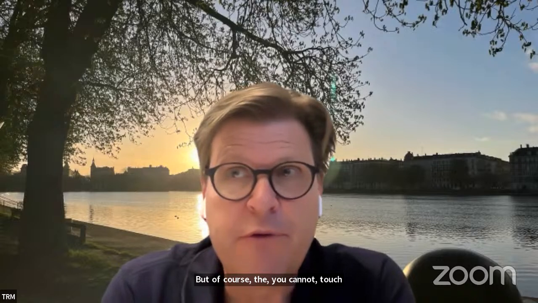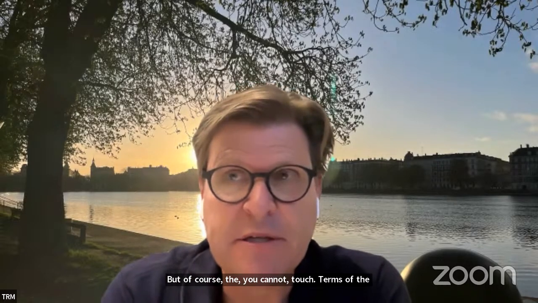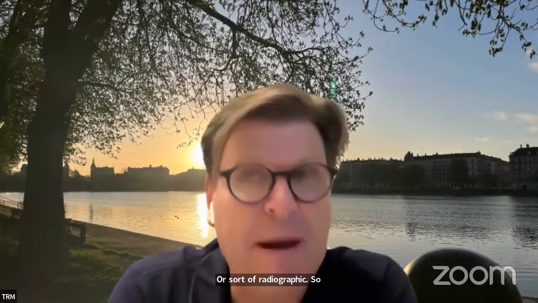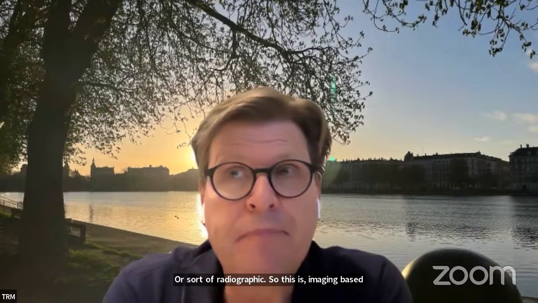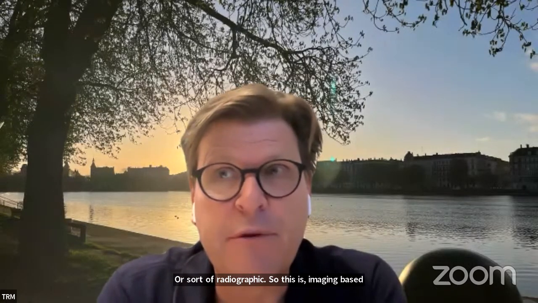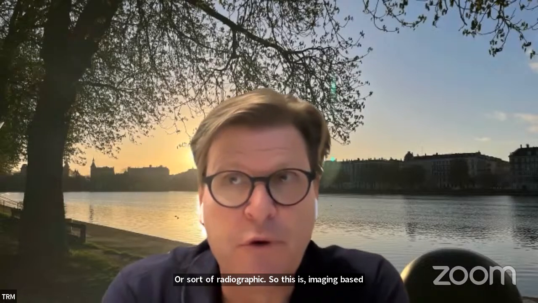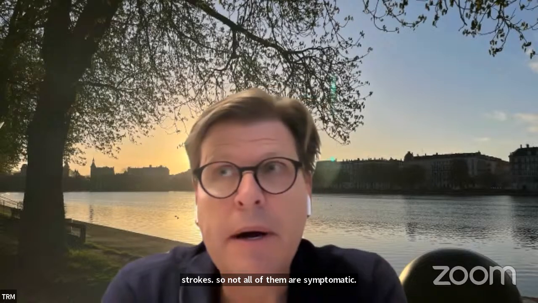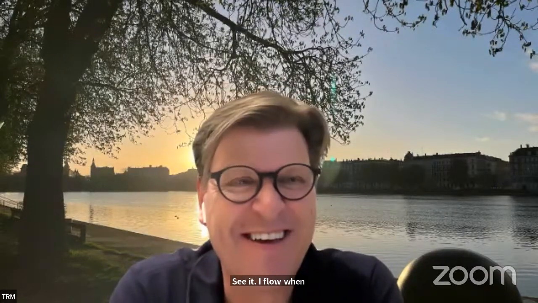In terms of the stroke rate, yes, it's high, but as I said, this is radiographic. So these are imaging-based strokes. So not all of them are symptomatic. The majority I ascribe to vasospasm. High flow will not cure vasospasm. So yeah. Thank you.